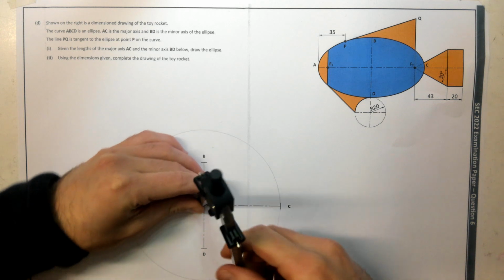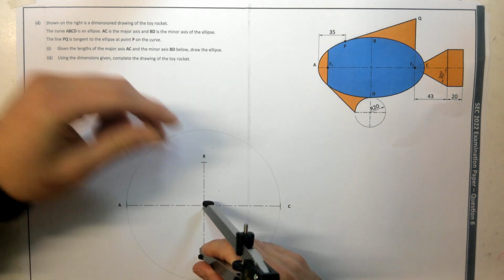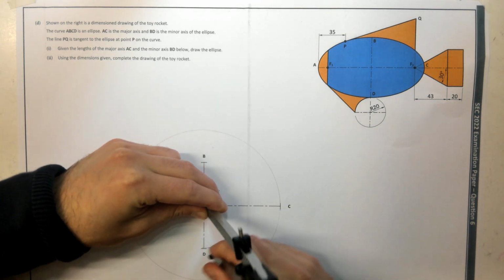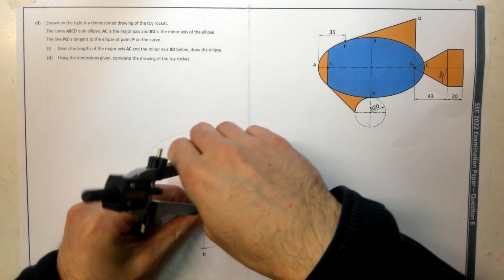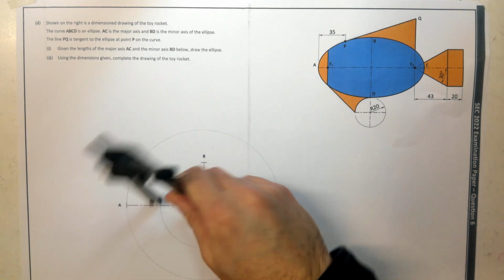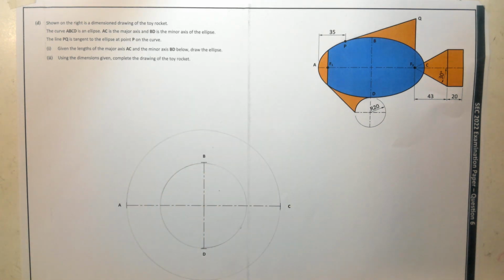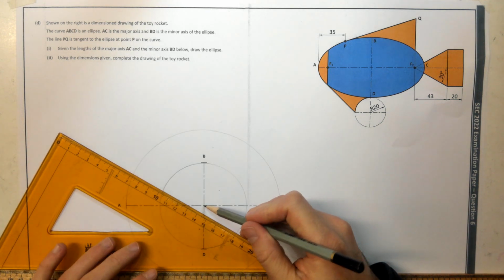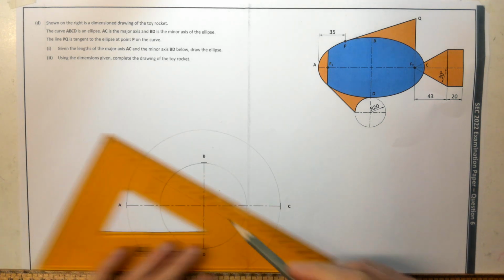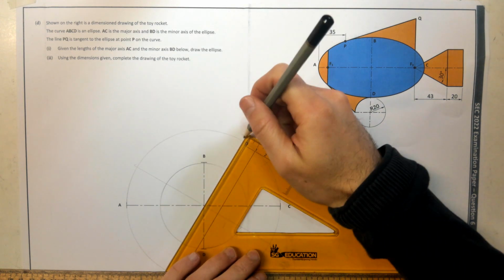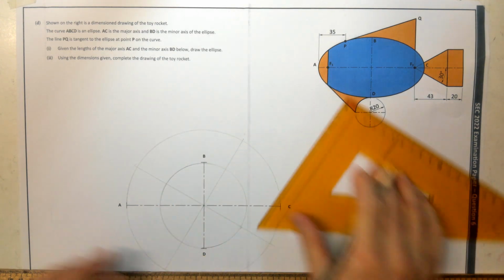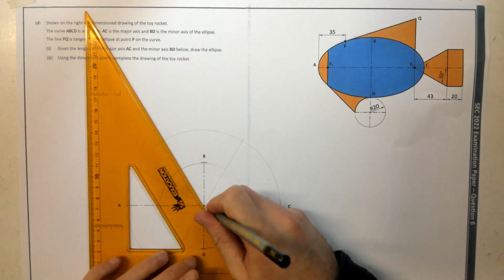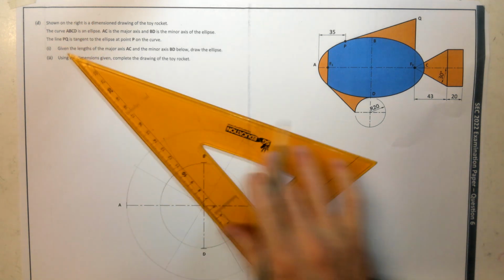Like that there, and then stretch it out to D or B, doesn't make a difference, and draw my minor auxiliary circle there. After that, as always, we divide our circles into 12 parts using our 30-60, and once again all of this is drawn in lightly. The only thing heavy that I'm going to have is the actual ellipse itself.